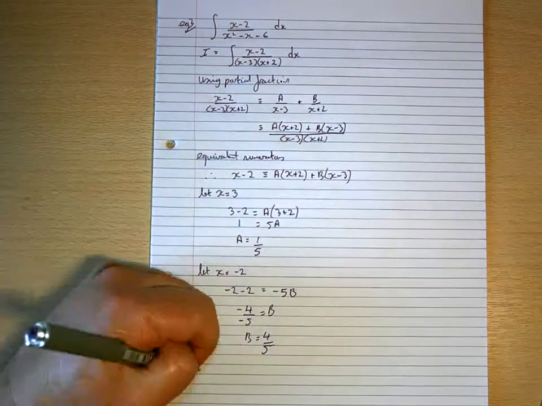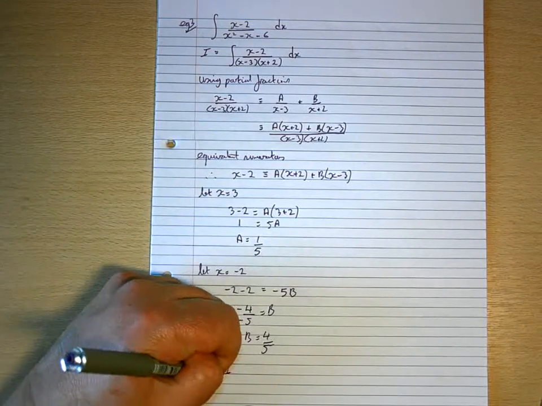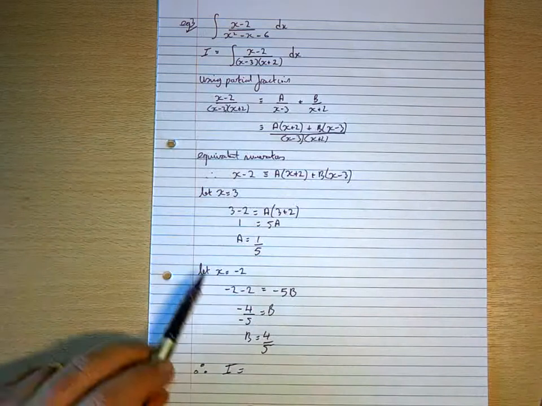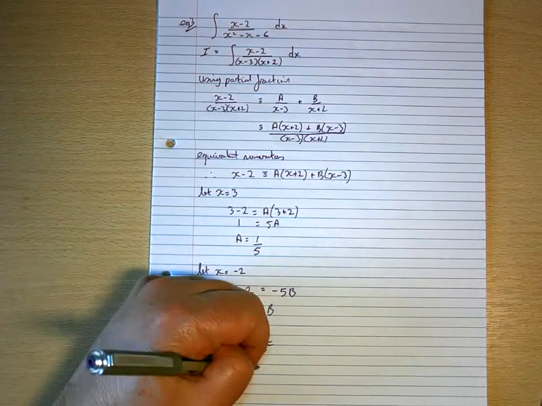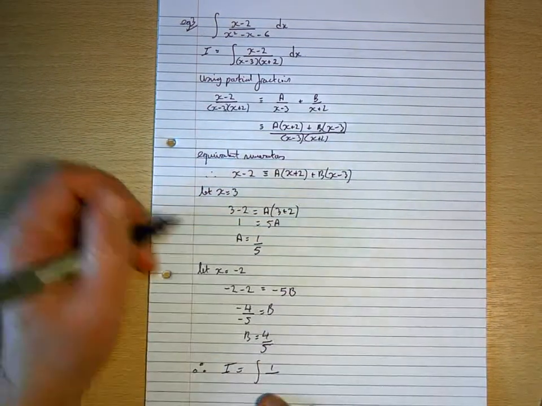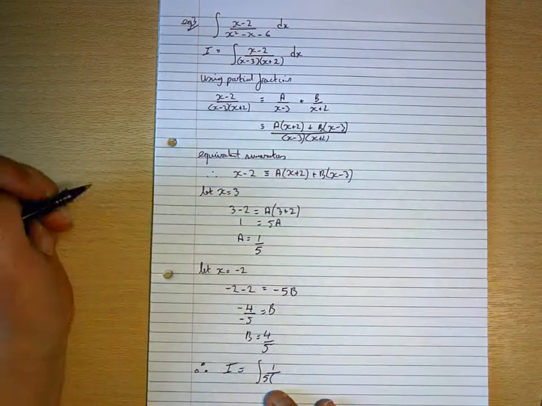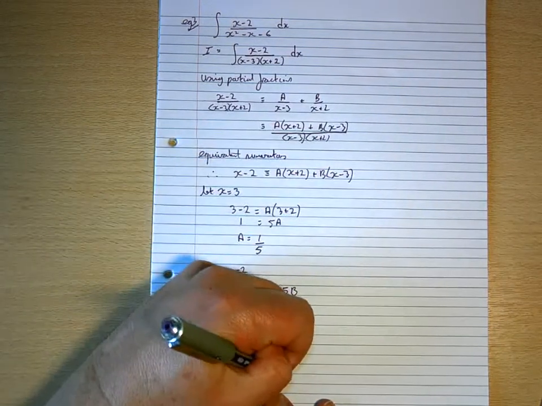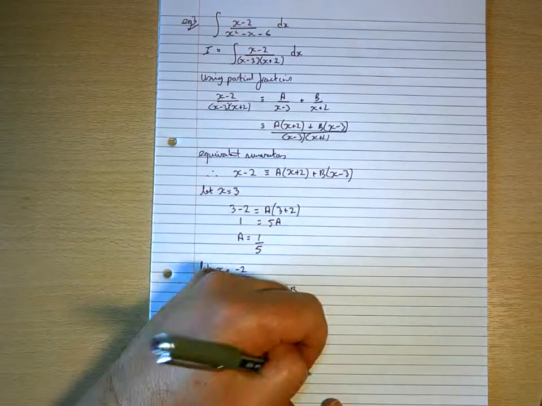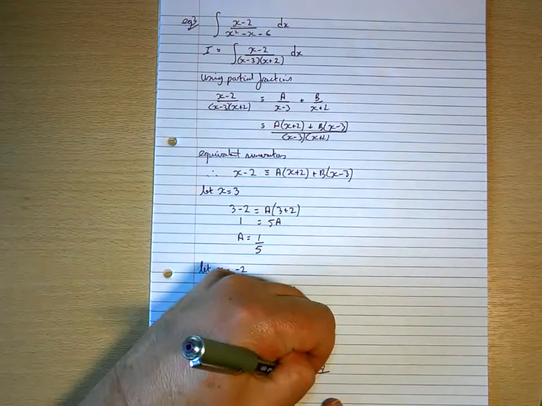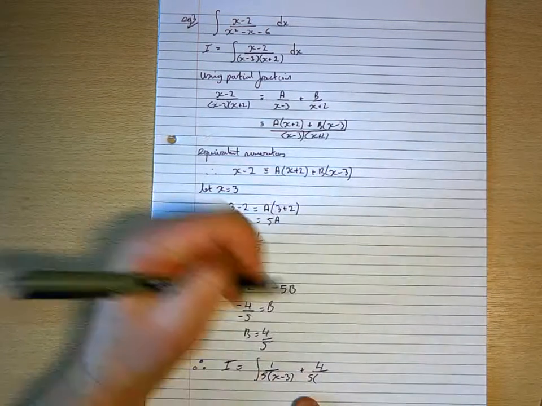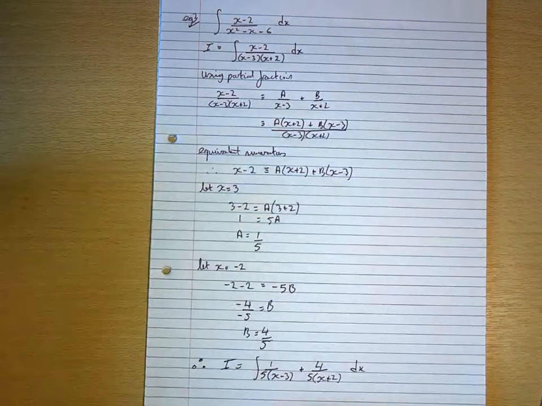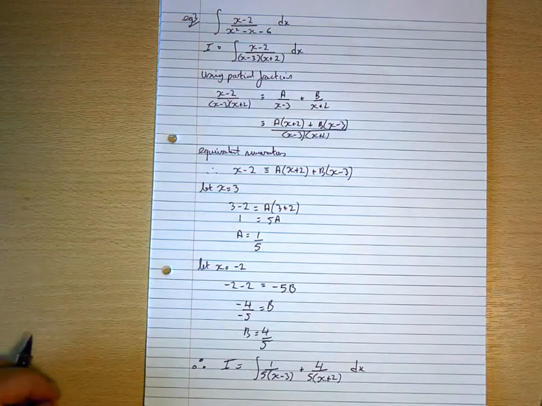So this means that my integral, rather than writing it like that, I can write it as 1/5 over x minus 3 plus 4/5 over x plus 2, dx.